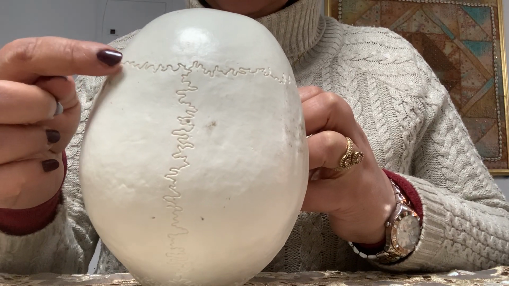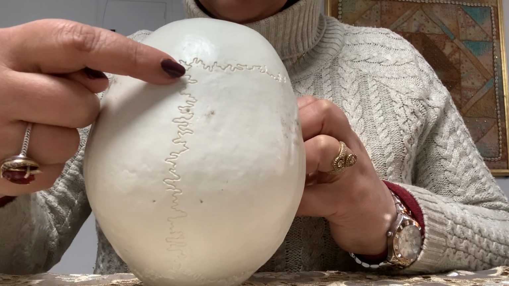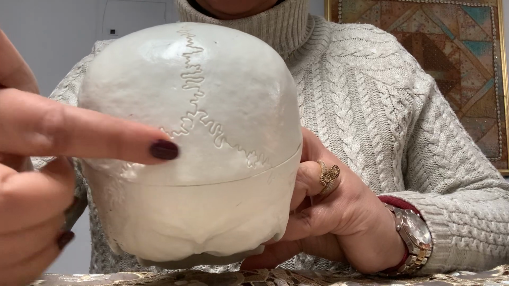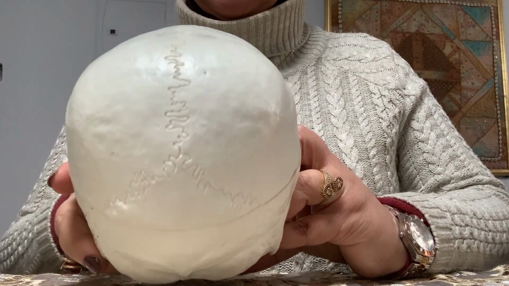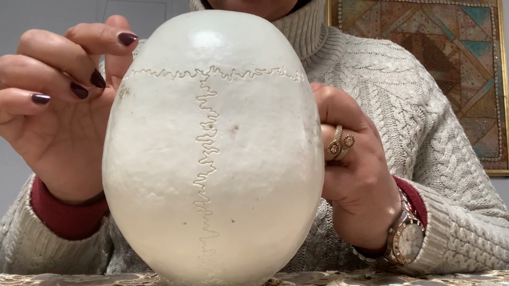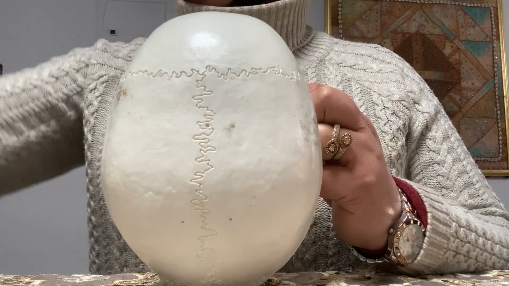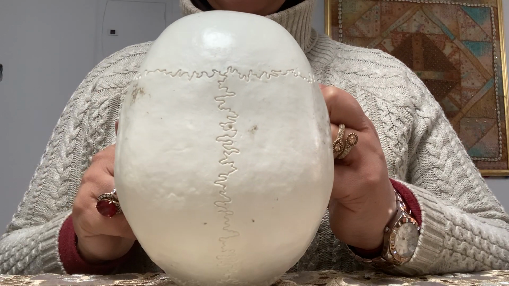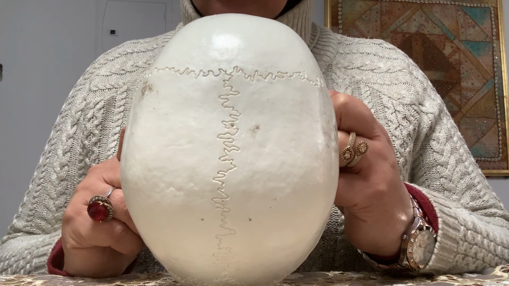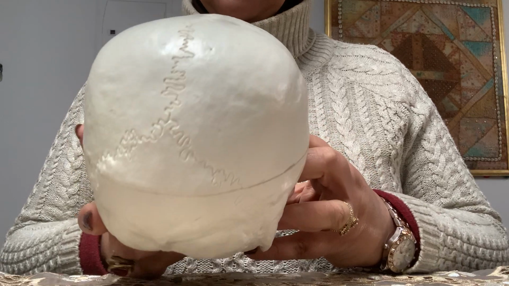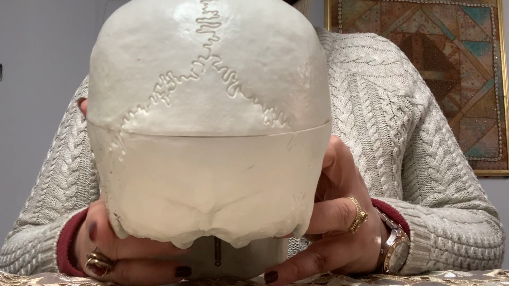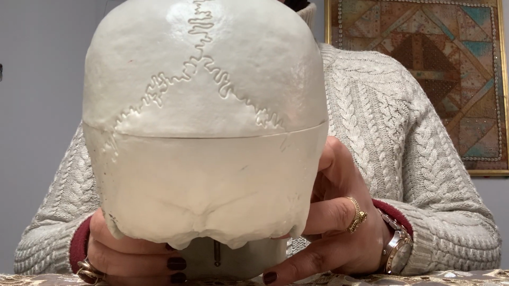Let's say again the sutures. This is coronal. This is sagittal. And this one is lambdoid suture. The coronal suture is separating the frontal bone from the two parietal bones. The sagittal suture is separating the two parietal bones. The lambdoid suture is separating the two parietal bones from the occipital bone.